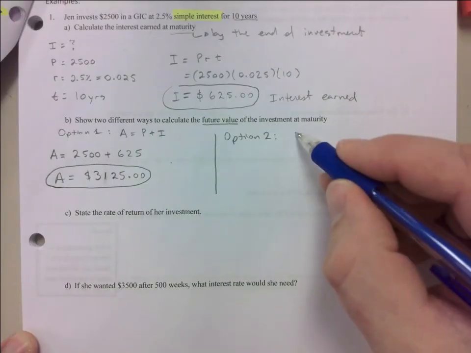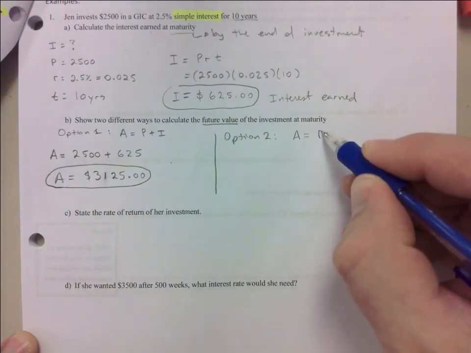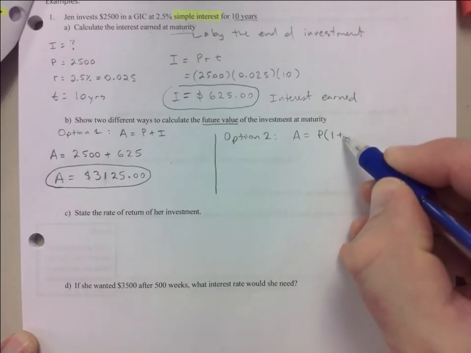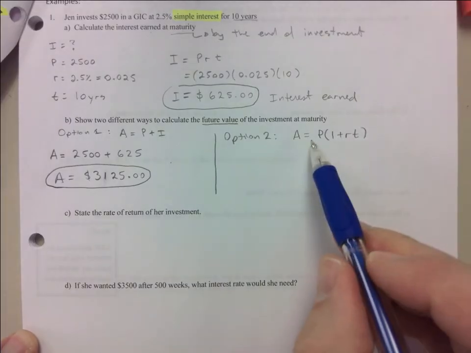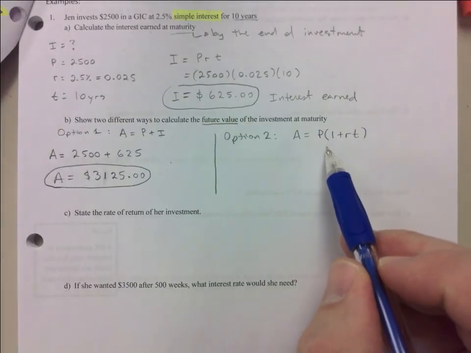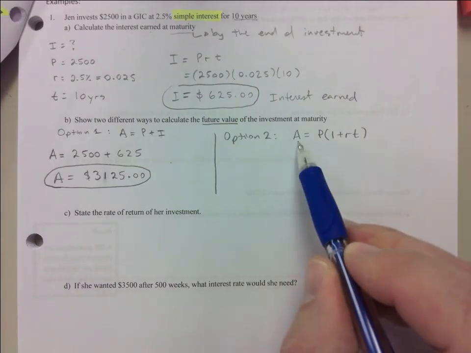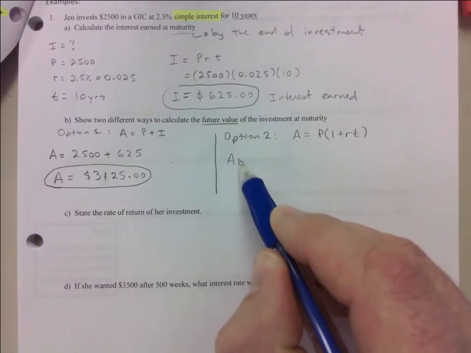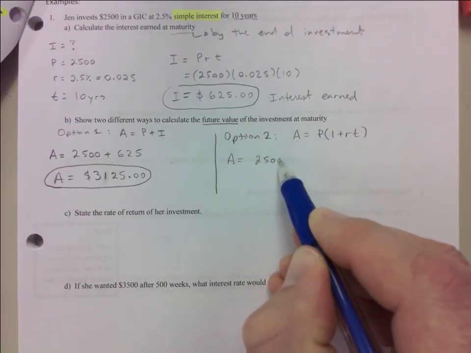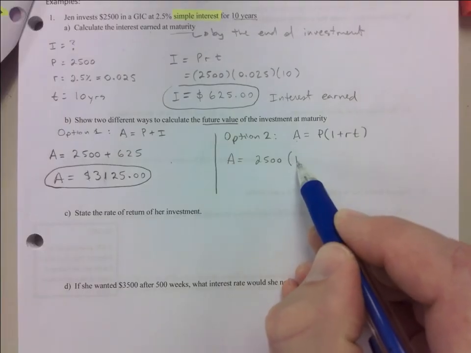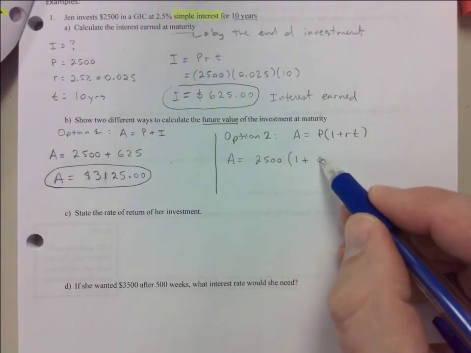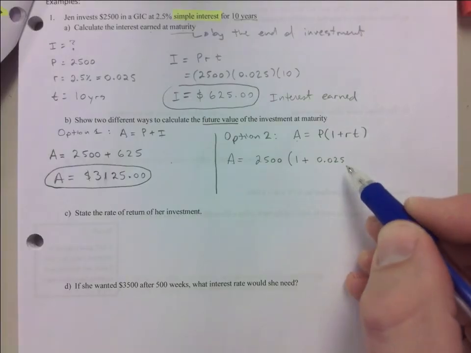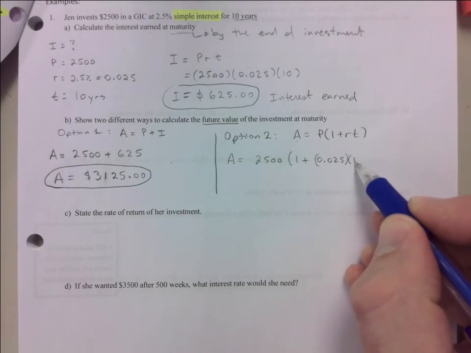Option 2 is using this formula here. Remember, this was the second version of the simple interest formula. But when you use this one, you're going to find the future value amount. Okay? So A is equal to principal times 1 plus my rate times my time, which is 10.